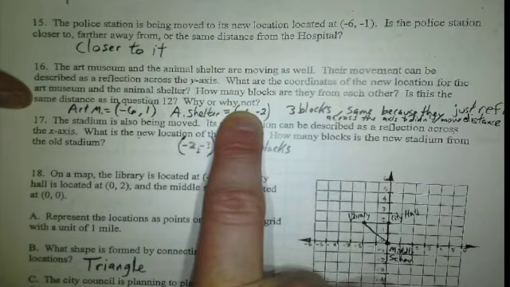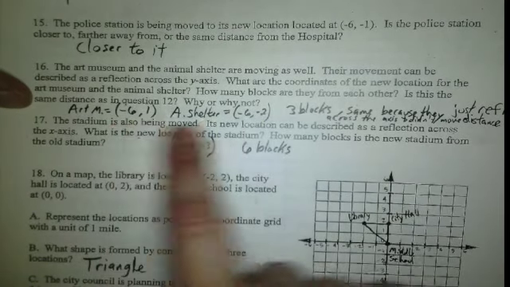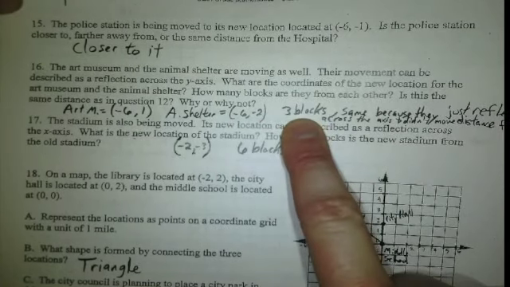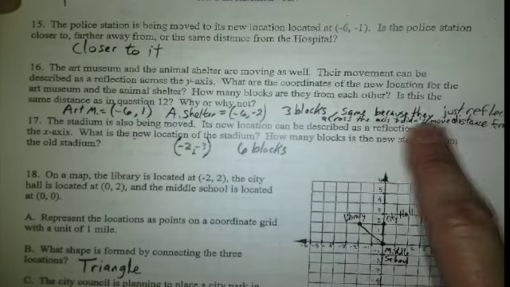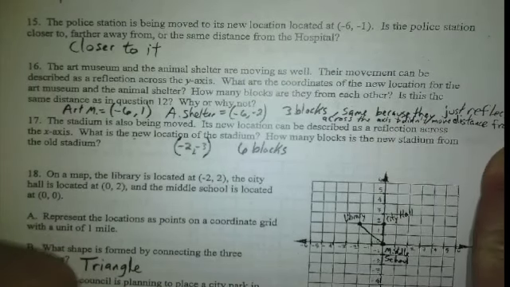The art museum is now going to be at -6, 1, and the animal shelter is at -6, 2. They will be 3 blocks. They are the same because they just reflected across the axis and they didn't move distance from each other. So they are the same.